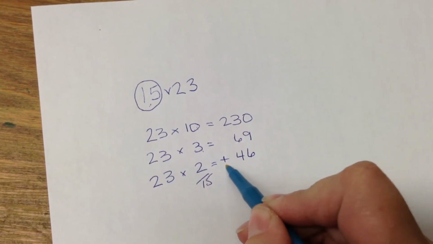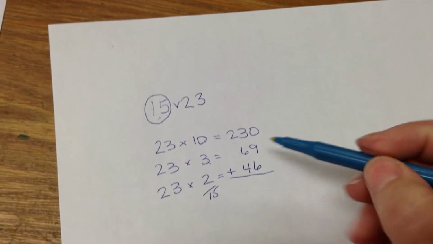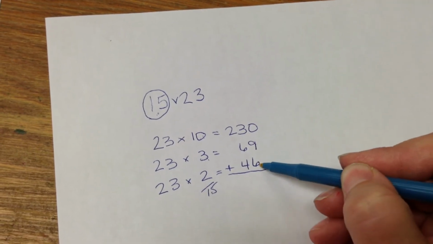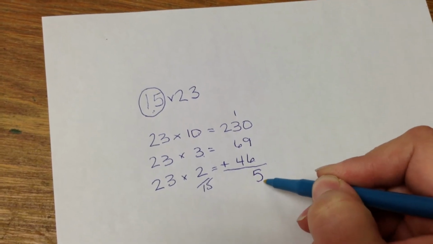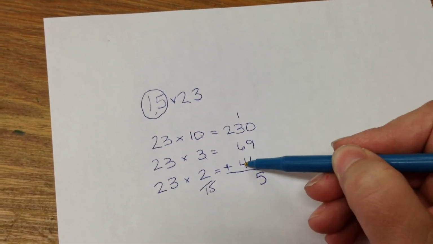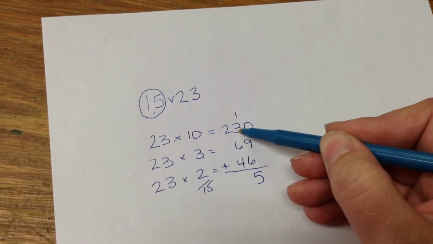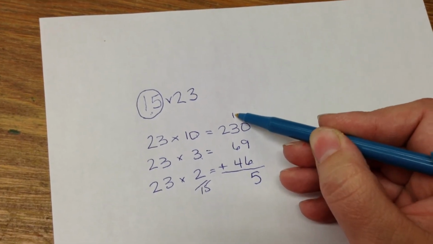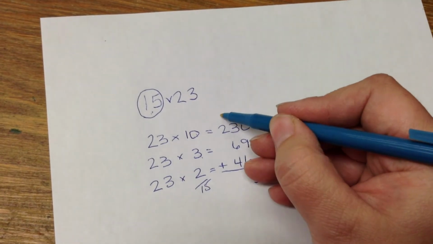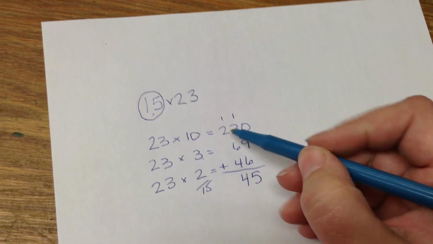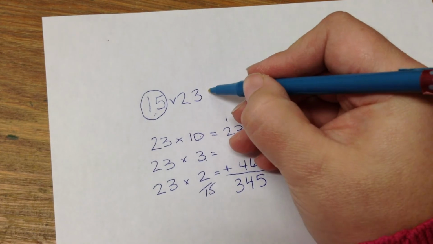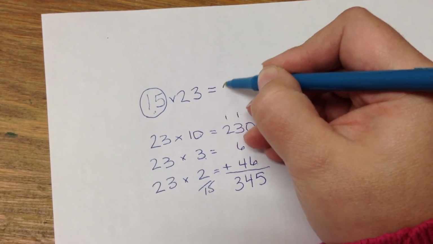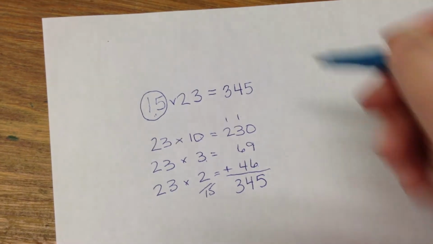My next step is to add up my clusters. So I've got 9 ones and 6 ones, which is 15 ones, which is like 1 ten and 5 ones. I've got 6 tens and 4 tens is 10 tens, plus 3 more is 13 tens, and 1 more is 14 tens, which is like 140. And I've got 200 and 1 more 100, which is 300. So 15 times 23 is 345.